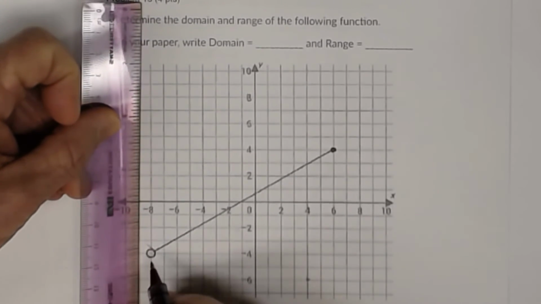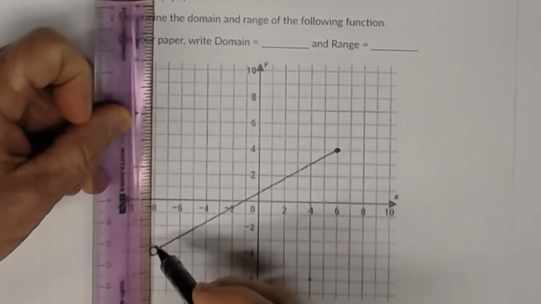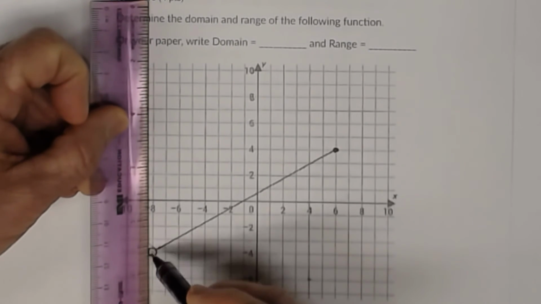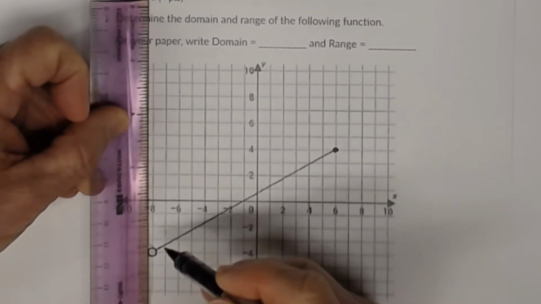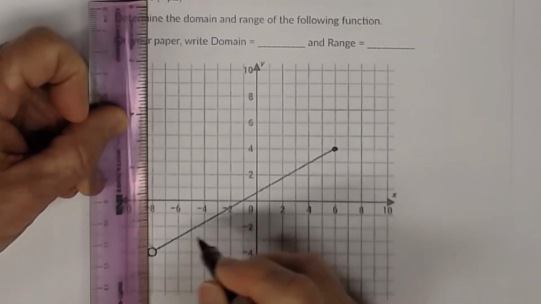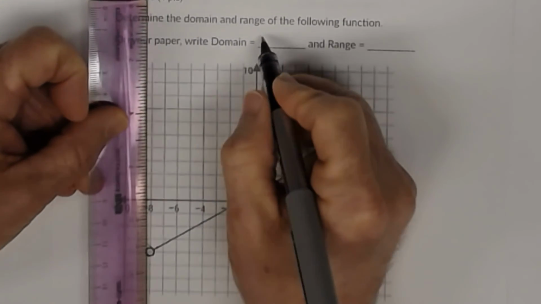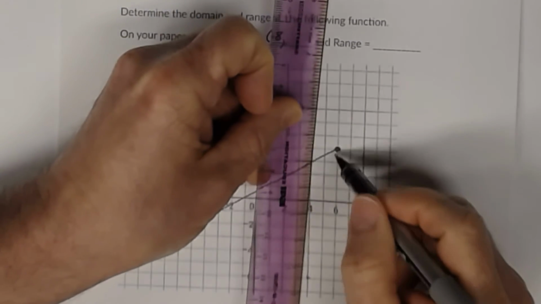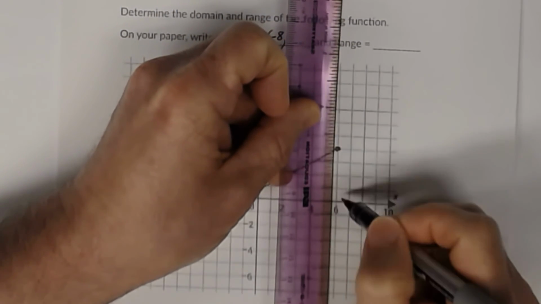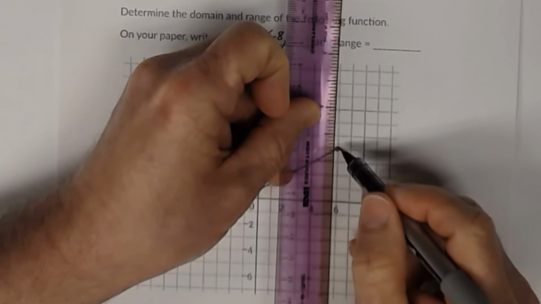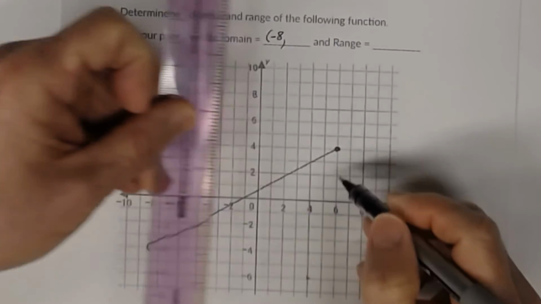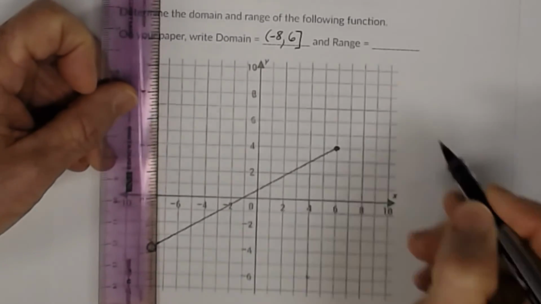So that point right here where the graph starts at that open circle, which is negative 8, that point's not on the graph, but I still have to use that number. I just have to use parentheses. So my domain's going from parentheses, negative 8, comma, all the way to, and then it stops here at positive 6. And notice that point is on the graph, which has x coordinate 6. So I have to use a bracket.